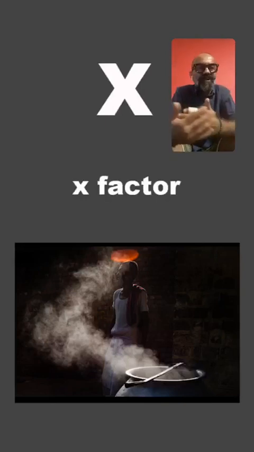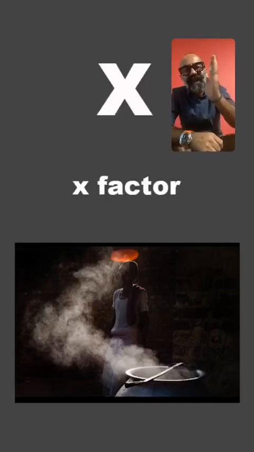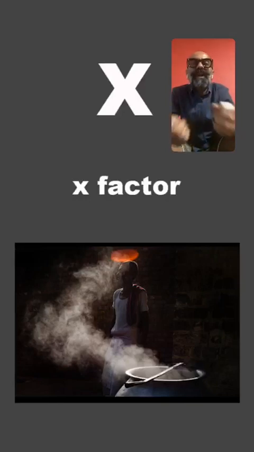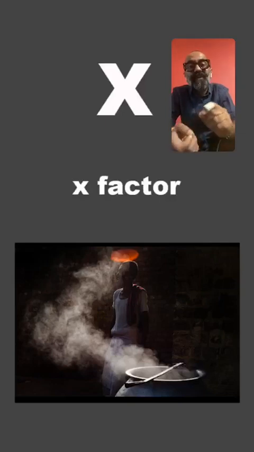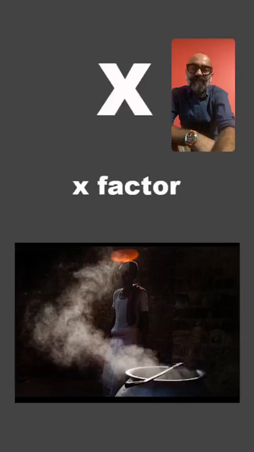If there were 20 frames or 100 frames in a row, you don't look or stop at every frame. You stop at a frame which intrigues you, and that frame would have an X factor. Now, that X factor could be light. That X factor could be composition. So know how you want to create that X factor in your frame.